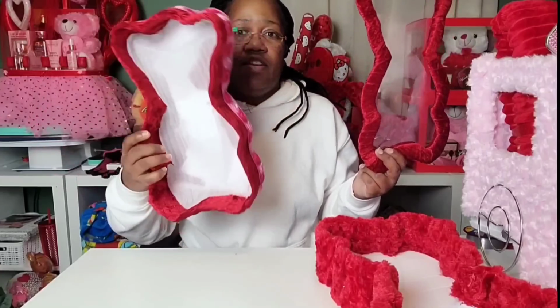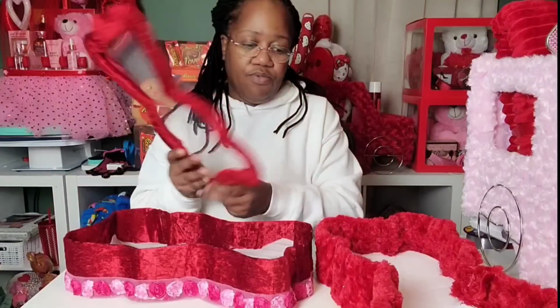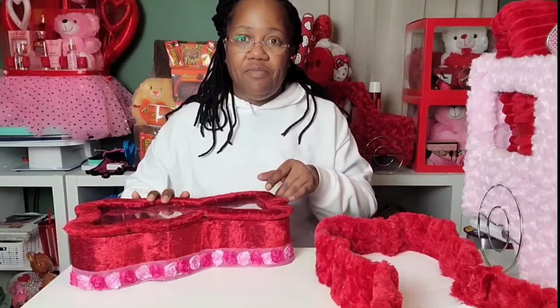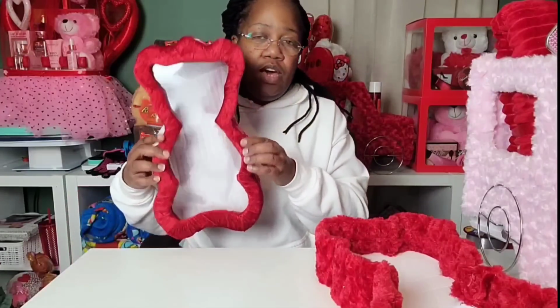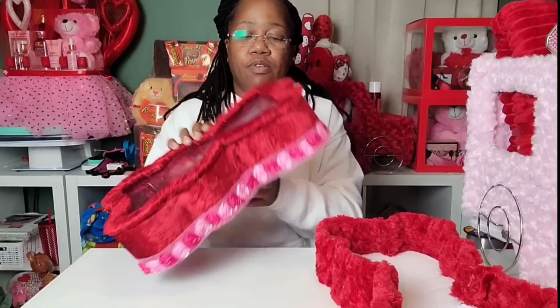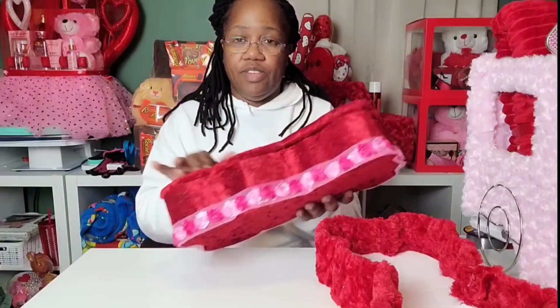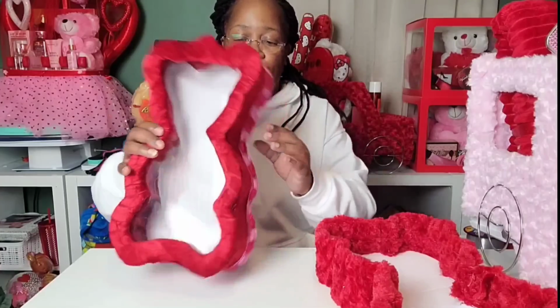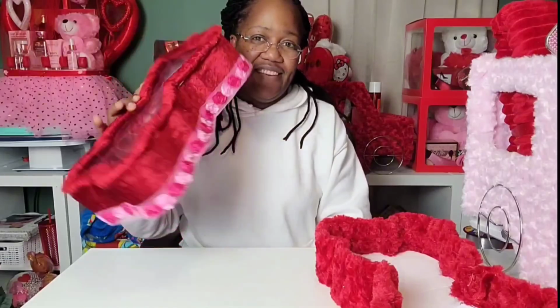But this here is the other one that turned out kind of cute too, or really cute too, or kind of cute. I don't know how I feel about it yet. But anyway, and I put a window on this one here. And so what I'll probably do once we put some goodies in it is I'll probably run a bow right here, something like that. Okay.